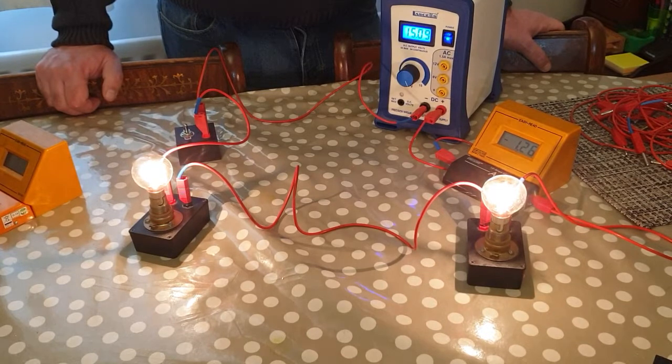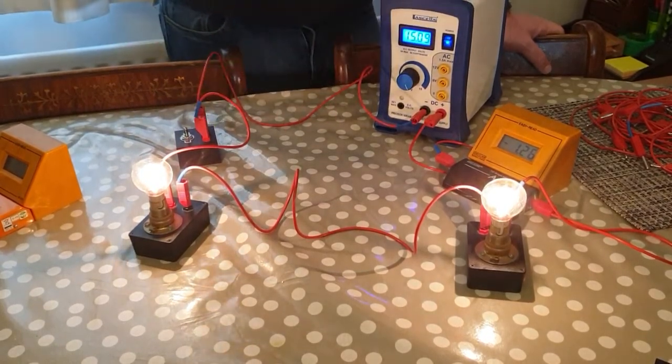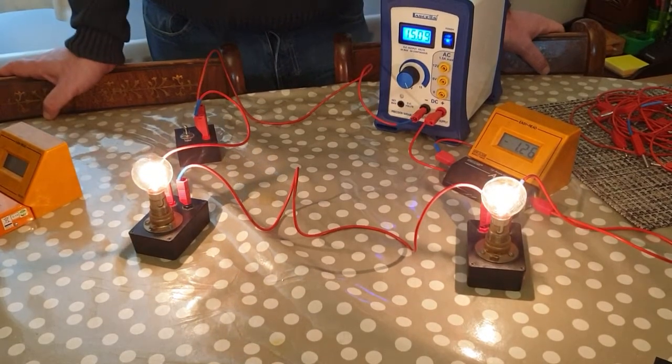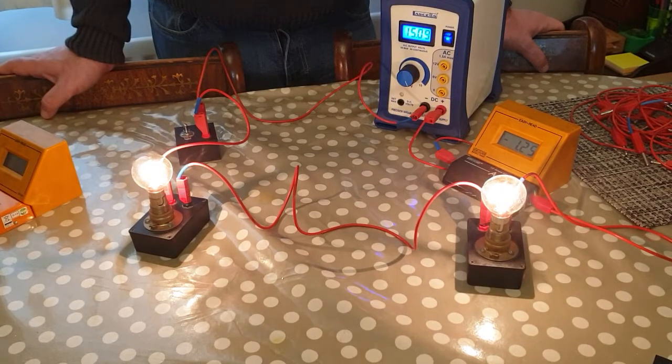The other thing to talk about before we go on to parallel circuits is, well, what are the advantages and disadvantages of a series circuit? Well, the advantage of a series circuit is that they're quite simple. Okay, you just have one wire that goes all the way around, or it's one loop. So simplicity, less wiring.